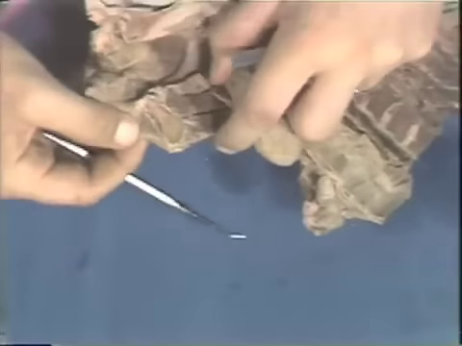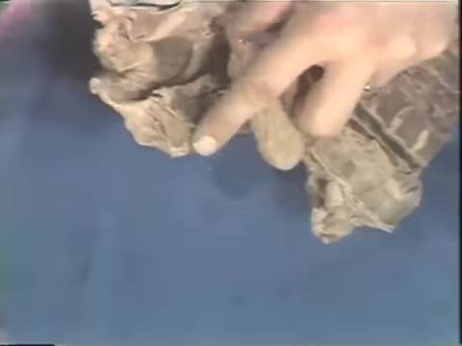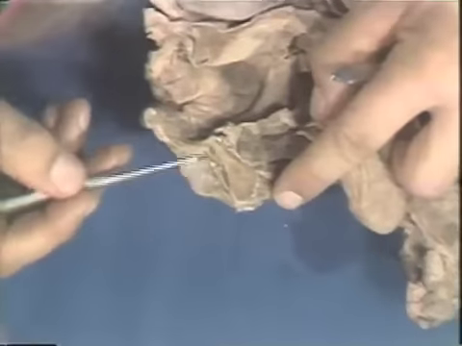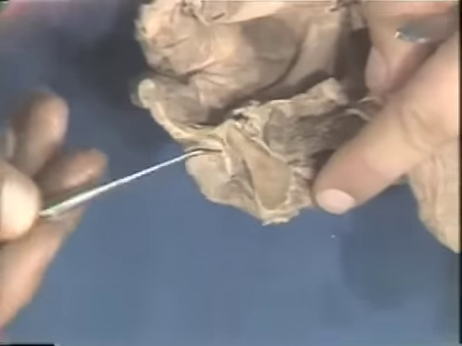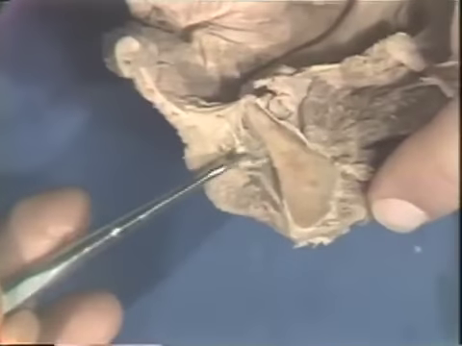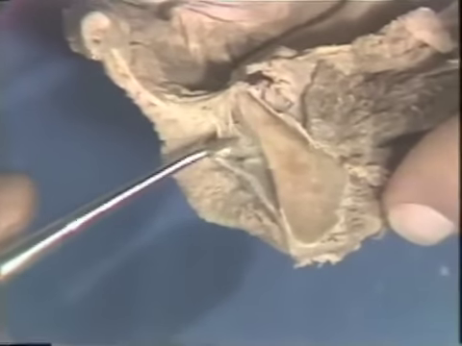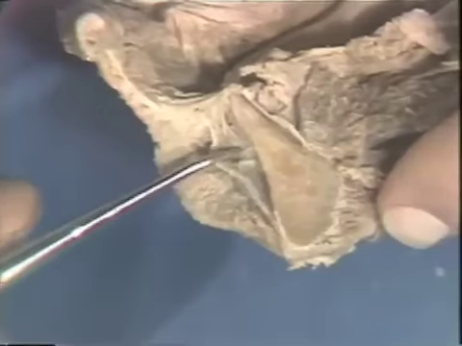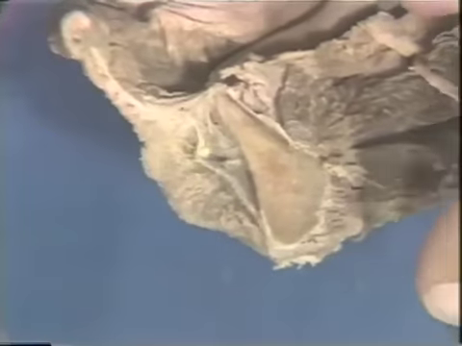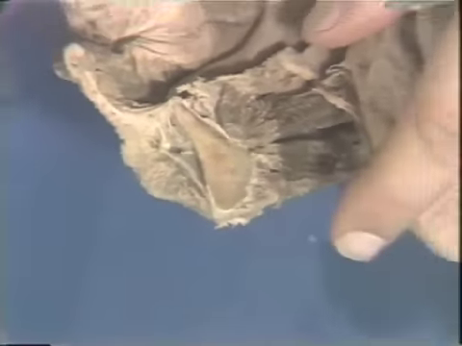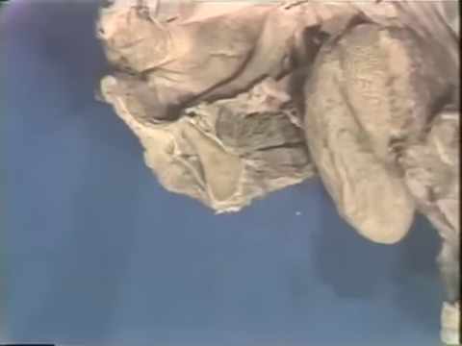As we turn this specimen over to look at the midline again, we can see but a few fibers coming off in this direction and passing upward to go into the skin of the lower lip. These fibers would be that of the mentalis muscle. The mentalis muscle, as I indicated, is very prominent.